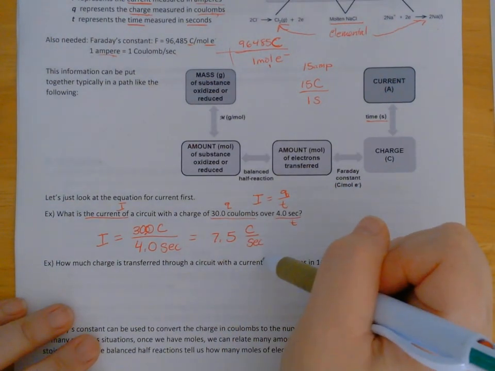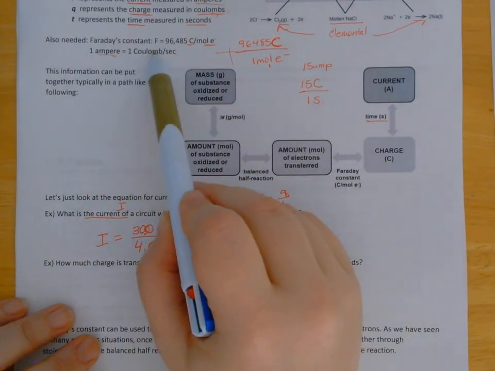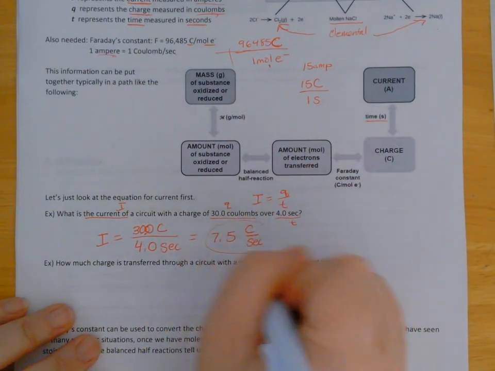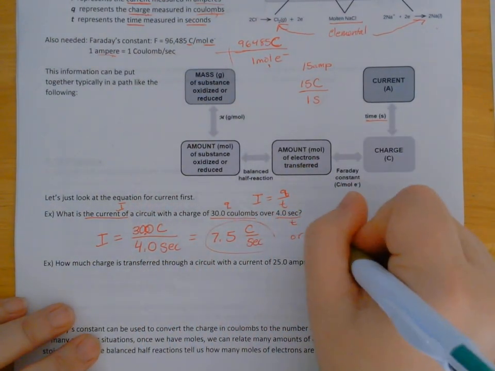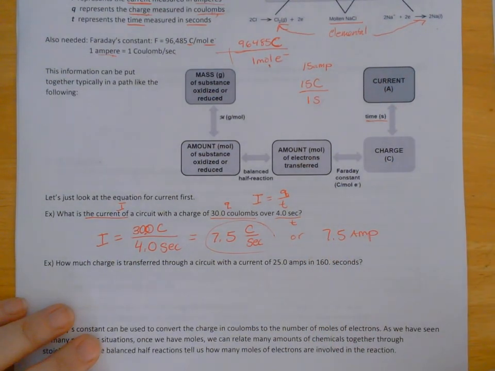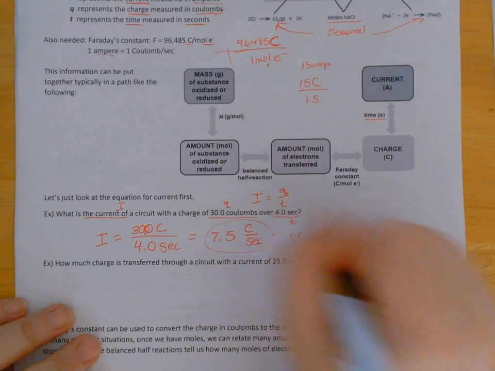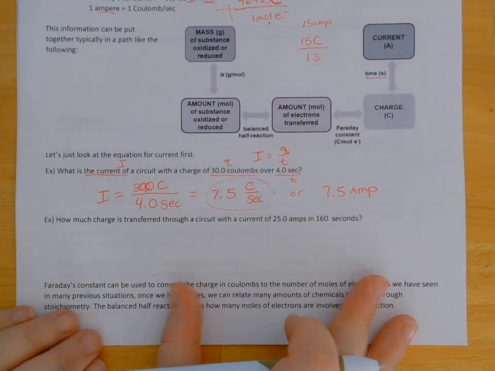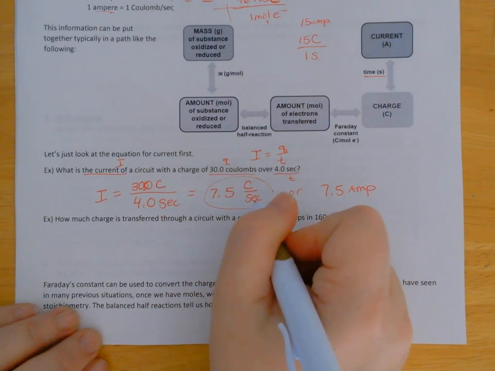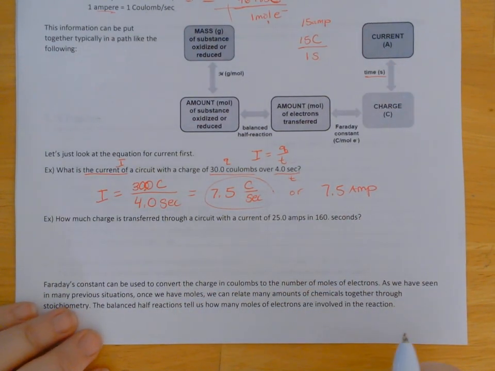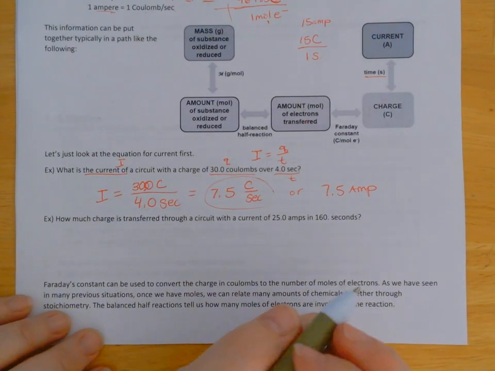Now, if we remember, up here it said 1 coulomb per second is equal to an ampere. So I could leave it like this, or I can write 7.5 amperes or amps. Both of those would be valid units, okay? Kind of like when we write moles over liters for molarity, or we write capital M, it's the same idea, okay? All right, let's take a look at this one.